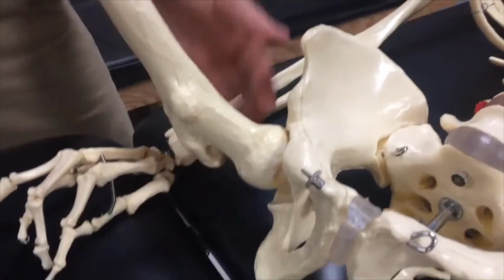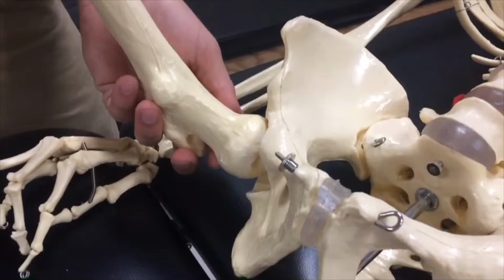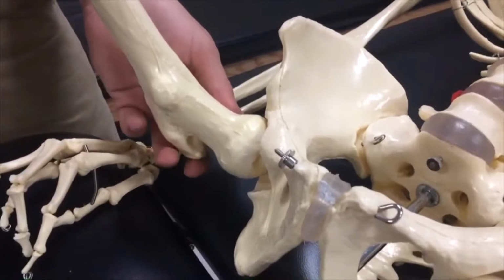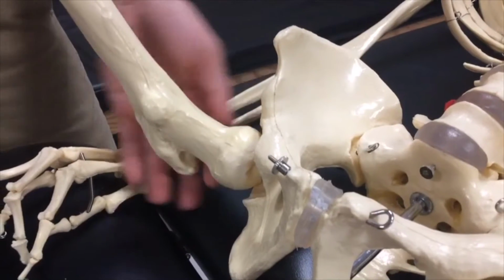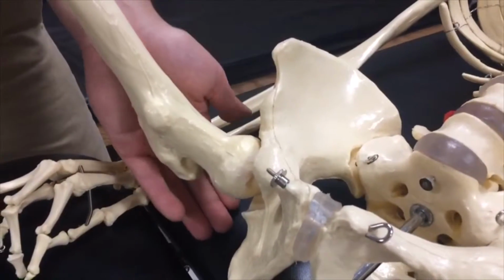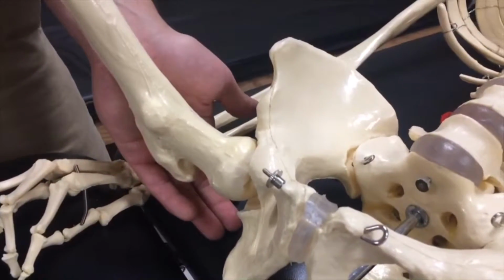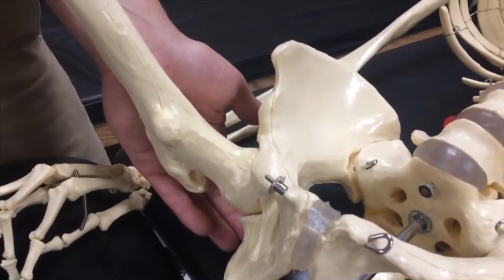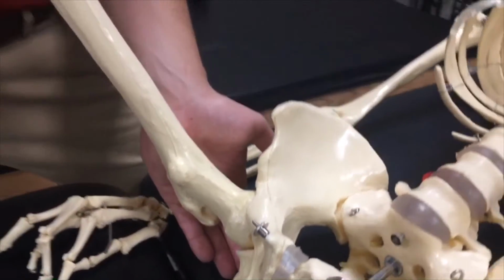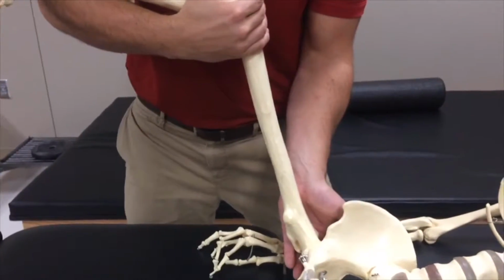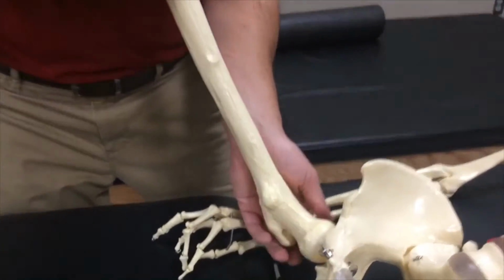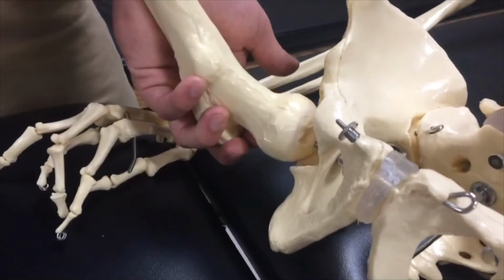So the first one, like I said, is the medial glide, and this is indicated for restrictions in hip abduction and external rotation. So right here we're in a compressed phase, so the medial glide would actually be pushing the head of the femur into the acetabulum, and the two motions are abduction and external rotation. So we can see how approximation of the joint capsule can increase these two motions.